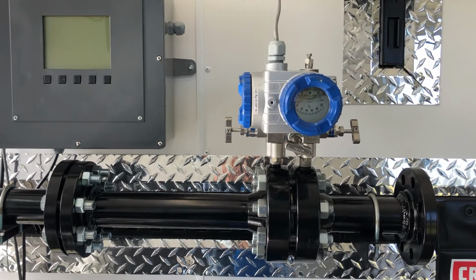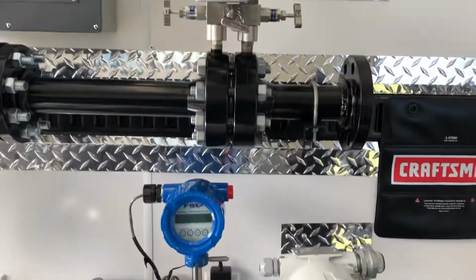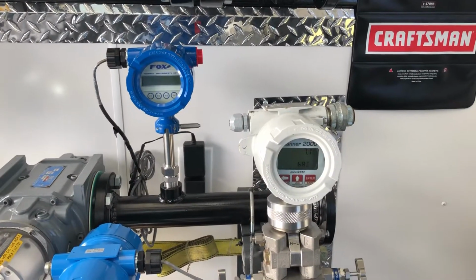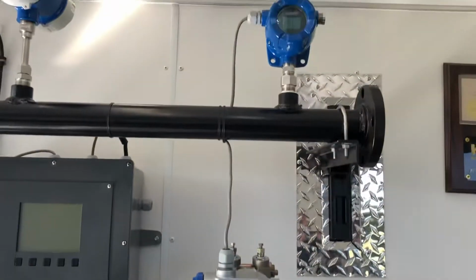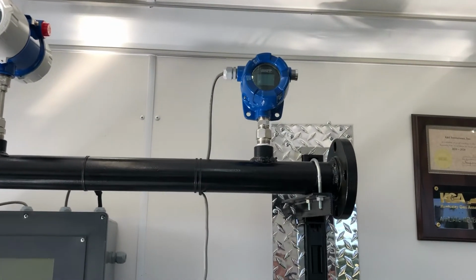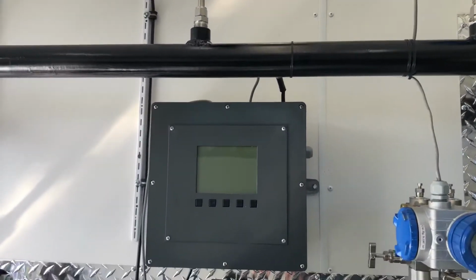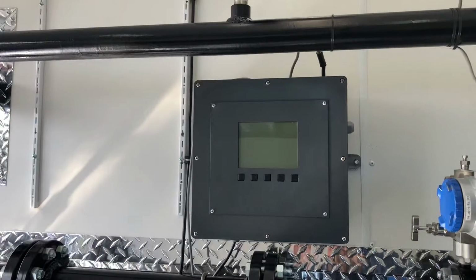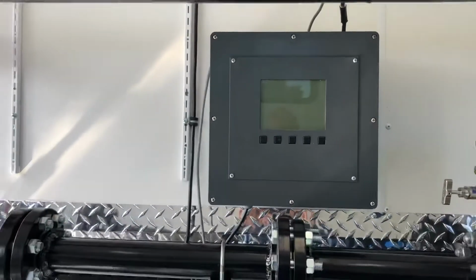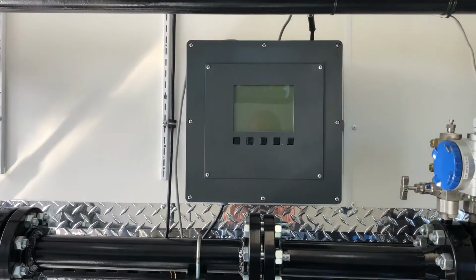So you have an orifice plate, the DP transmitter, the pressure transmitter to compensate for the changes in pressure, the temperature transmitter to compensate for the changes in temperature, and you average it all together in a nice flow controller here, the flow computer. That's 5 devices.